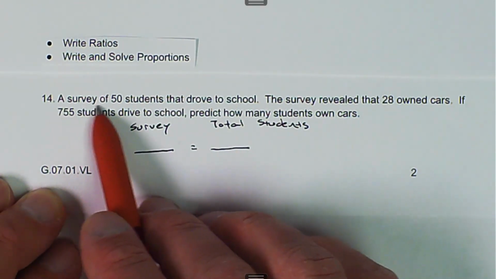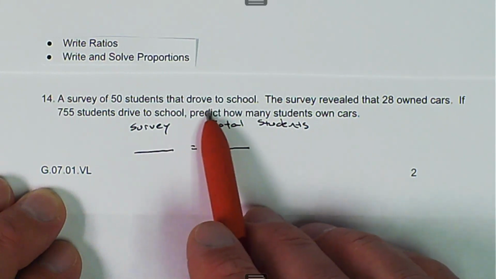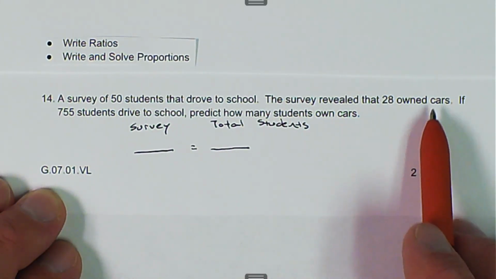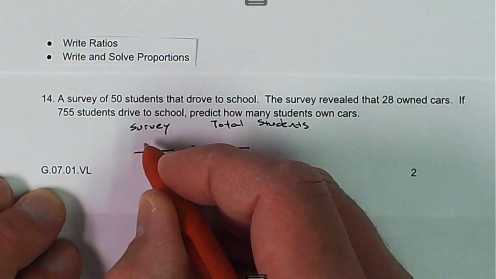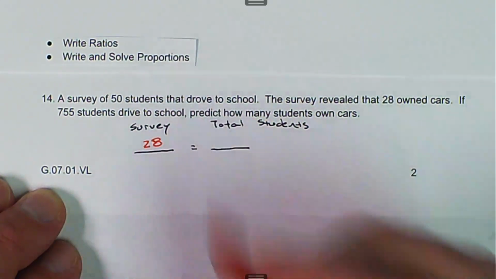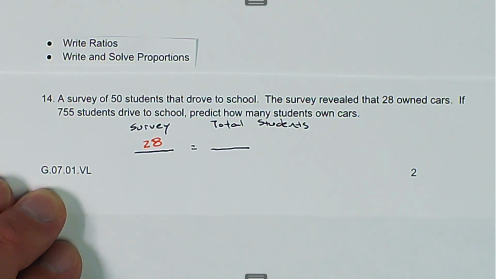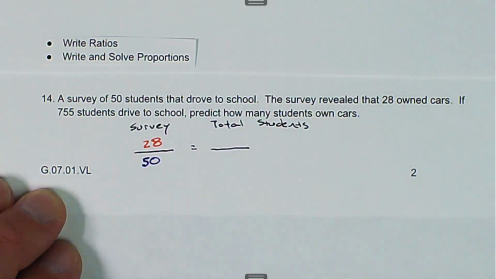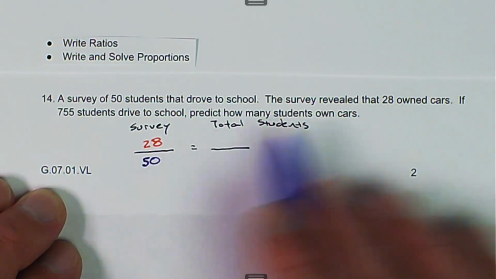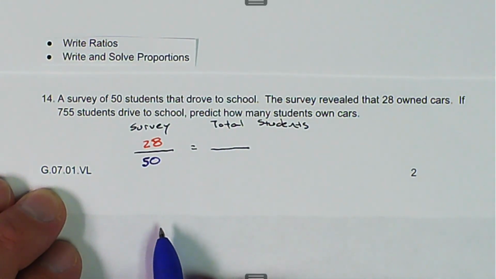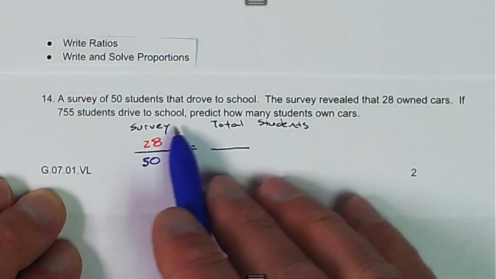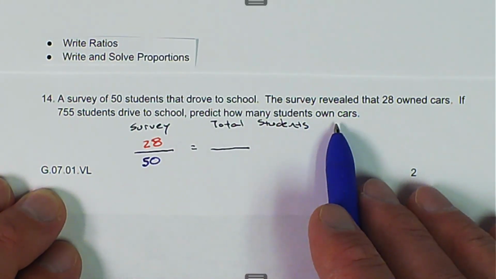So a survey of 50 students that drove to school, and the survey revealed that 28 own their car. So I'm going to put 28 in the numerator, and I'm going to put 50 in the denominator, for 28 out of 50. 28 out of 50 own their own car. Now, what other piece of information did they give us? They said that if 755 students drive to school, predict how many students own their car.